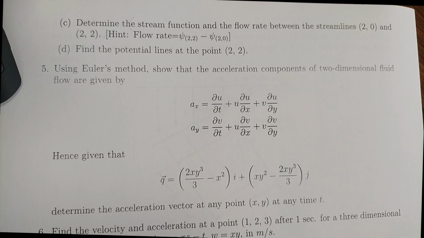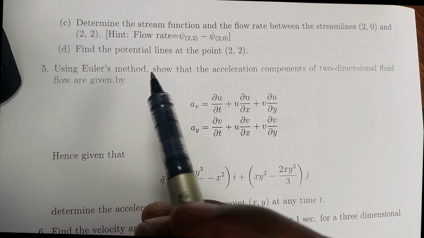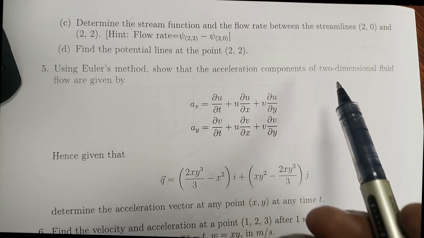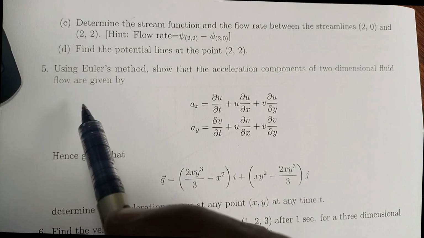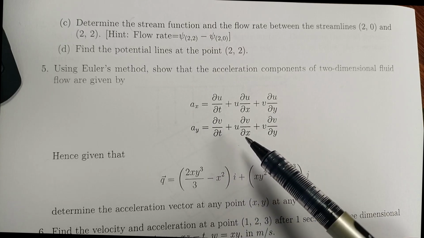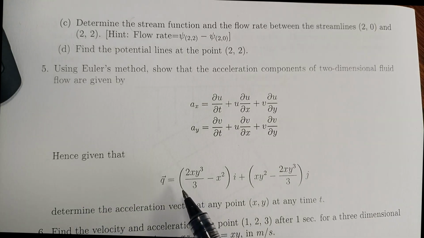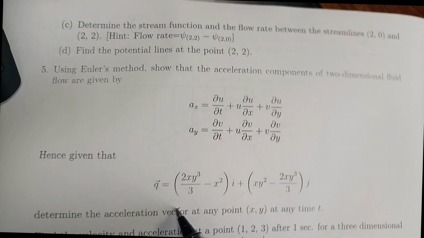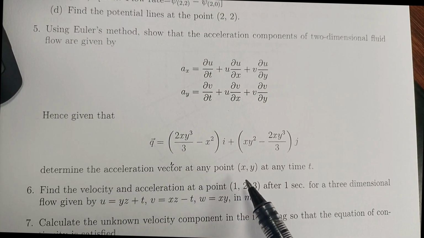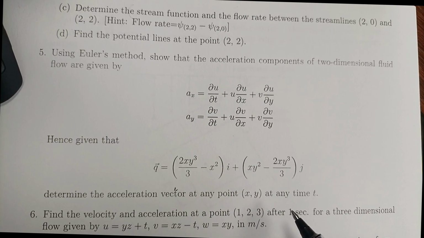Okay, so the question is saying that using Euler's method showed that the acceleration components of a two-dimensional fluid flow are given by this: the first component along the x, the second component along the y. Hence, given that this is a velocity vector, determine the acceleration vector at any point x, y at any time t.